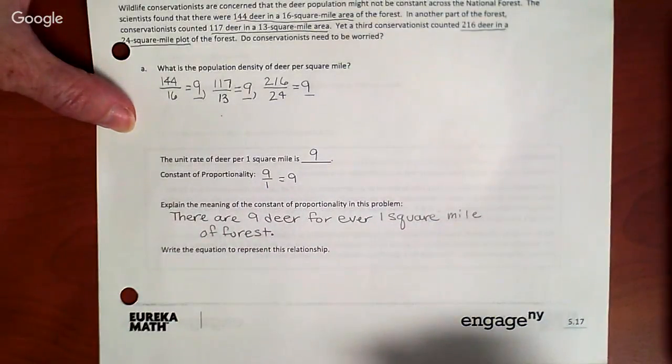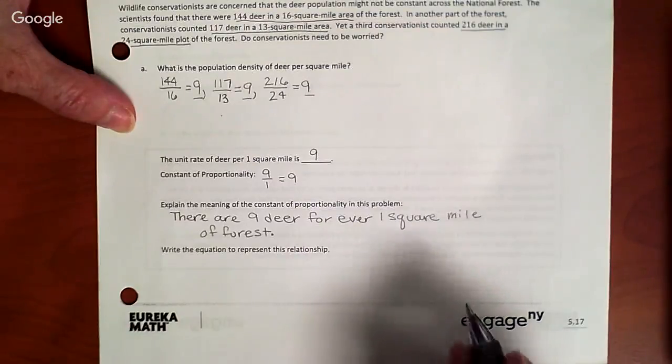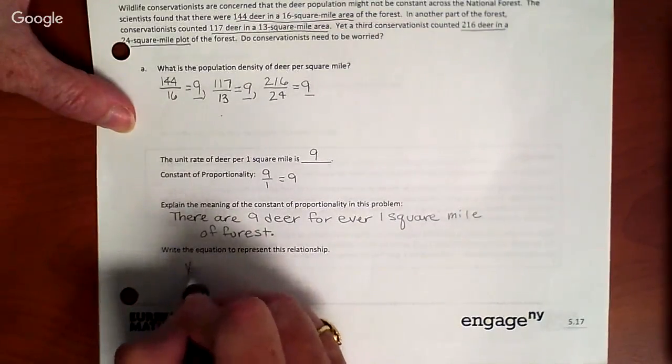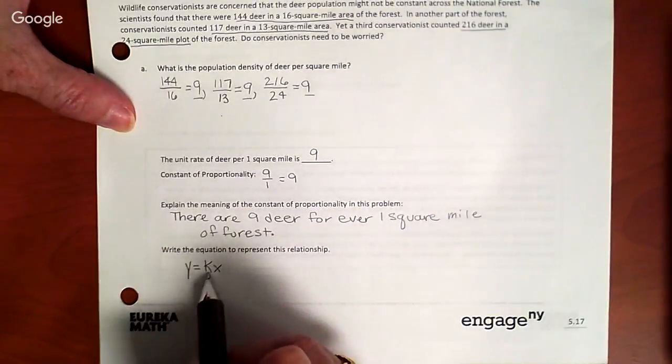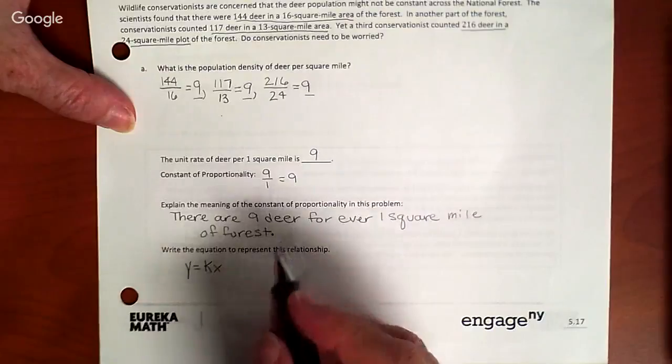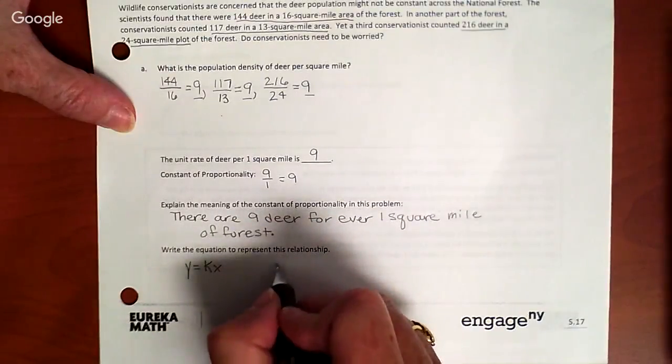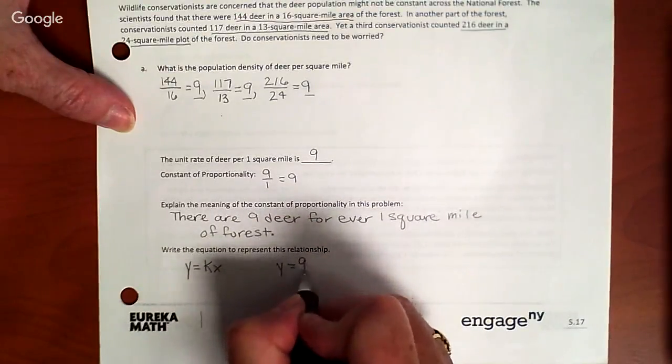It says write the equation to represent this relationship. Well, remember our general equation is y equals kx. We're going to replace the k, which is our constant of proportionality, so it would be y equals 9x.